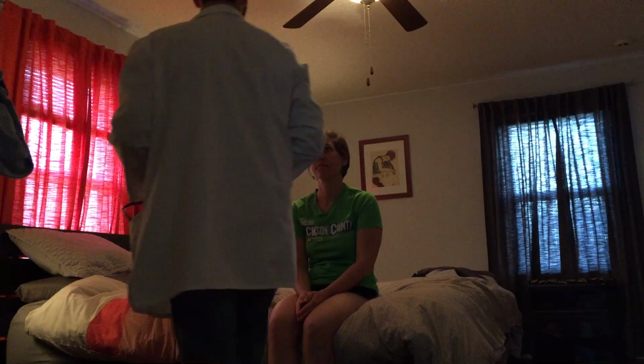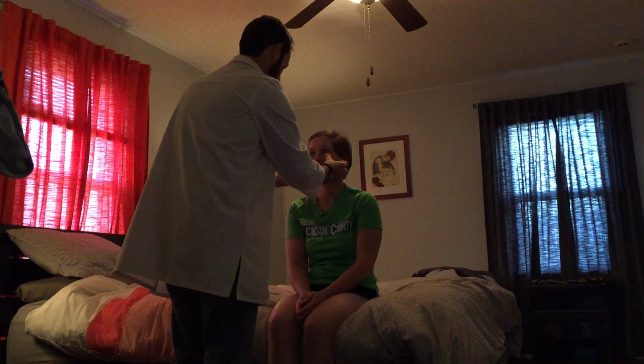Onto the eyes. First I would inspect the eyes and the eyebrows and eyelashes. I would see that the eyebrows are uniform and full. The eyelashes are also full and they curve appropriately. The upper ones curve up and out, and the lower ones curve down and out. I'd be looking for any excess drainage or discharge.